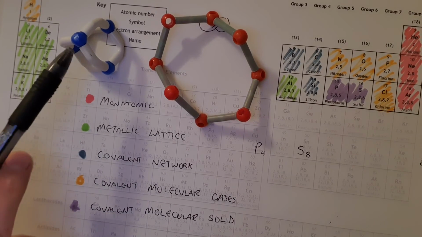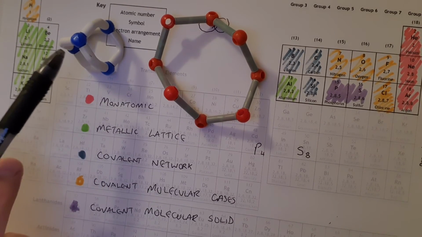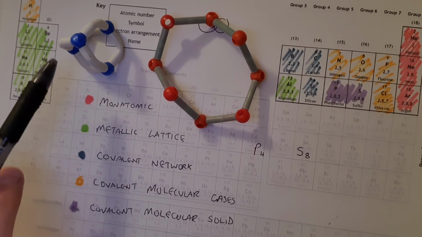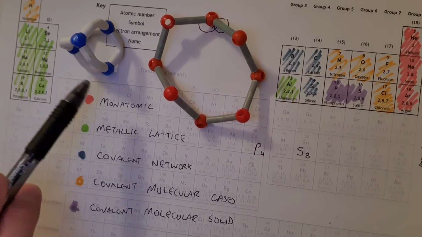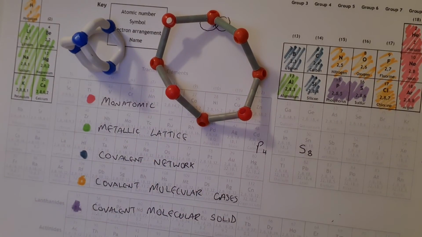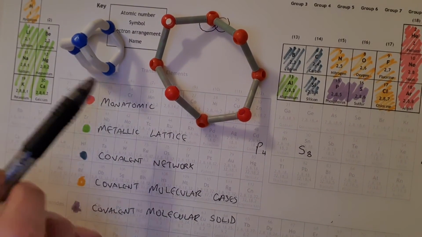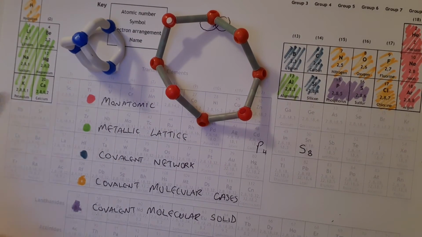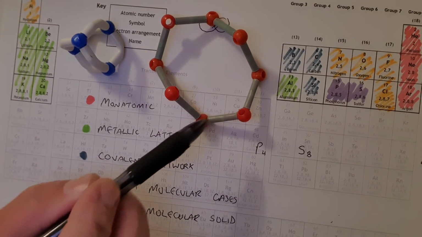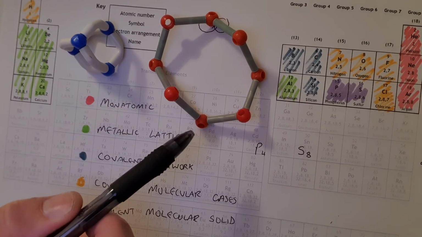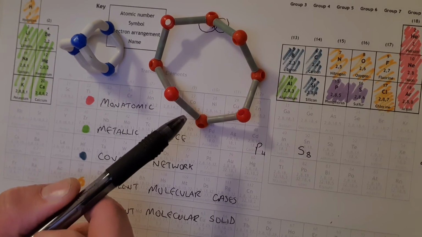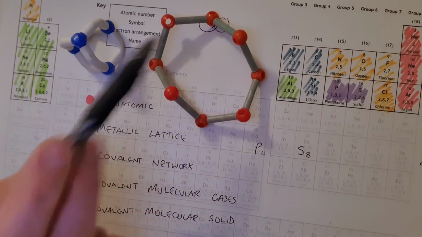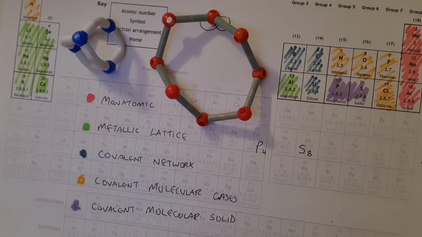So this one here, there are 4 phosphorus atoms. Each of them have got 15 electrons, so that will be in total 60 electrons whizzing around those 4 atoms. Whereas, if you think about each sulfur has got 16 electrons, so I think that works out at 128 electrons spread throughout the S8 molecule.